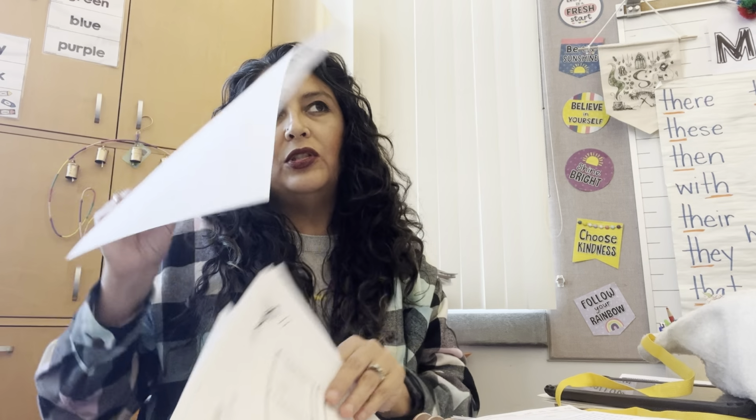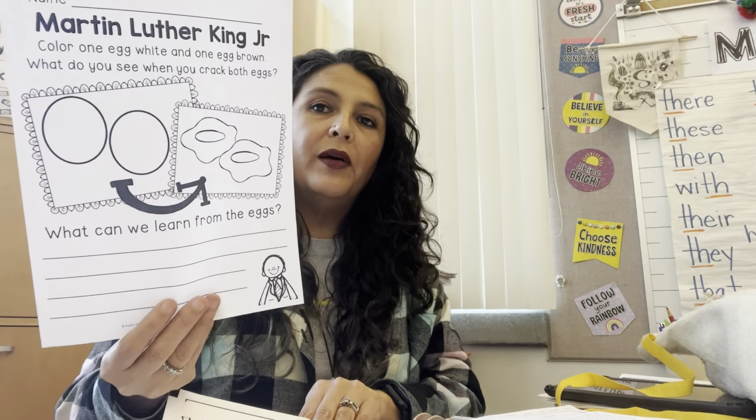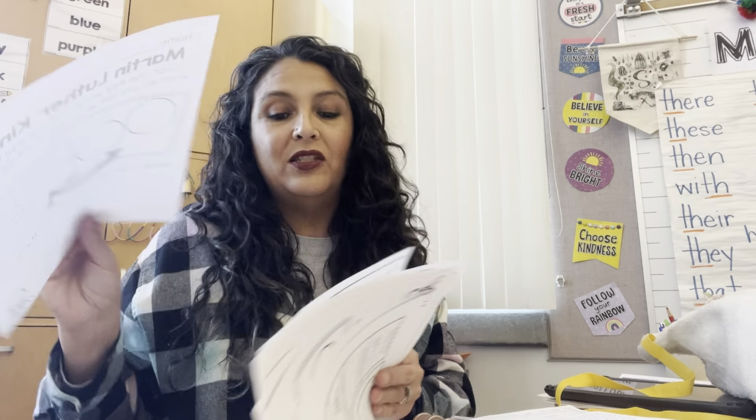Then I have this that I usually do. This one's from Teaching from the Core, and it's where you get the brown egg and then the white egg, and you ask what it's going to look like on the inside, and it's the same. And so that just brings awareness to, even though on the outside we look different, the inside we are the same. But eggs are too expensive, so I am not going to do this this year.